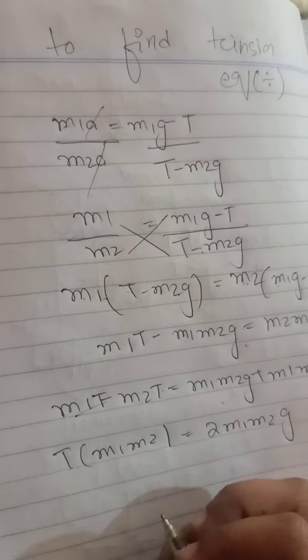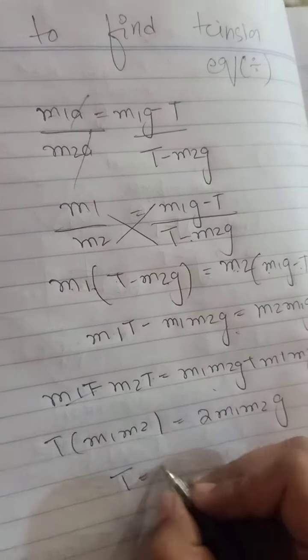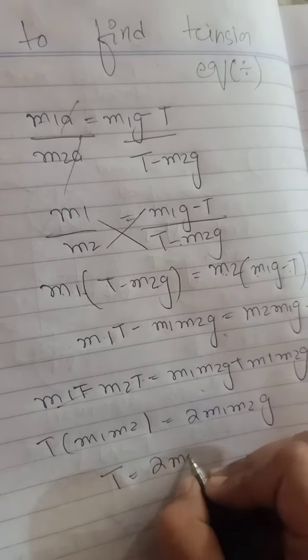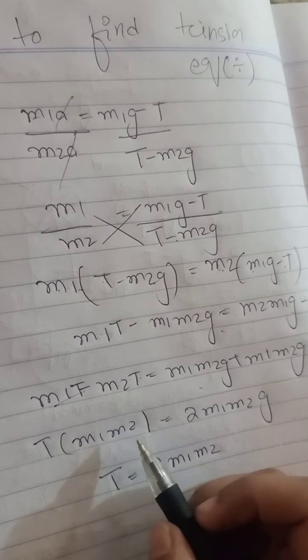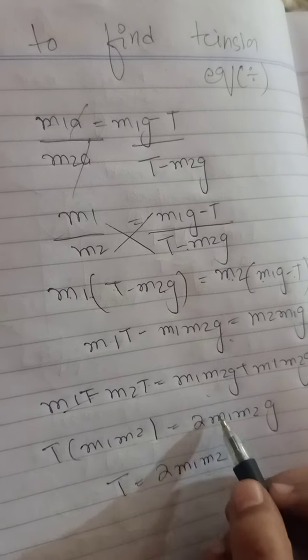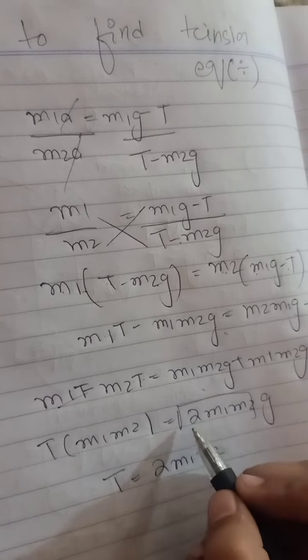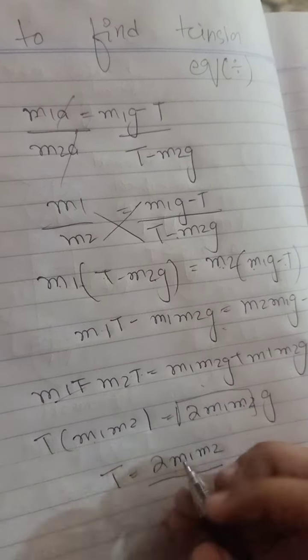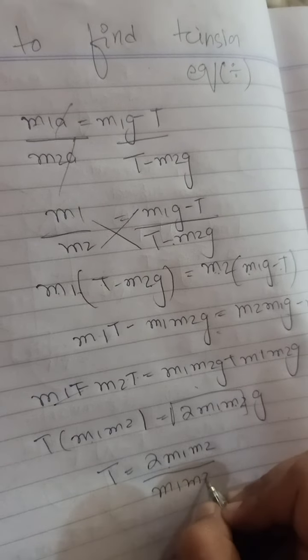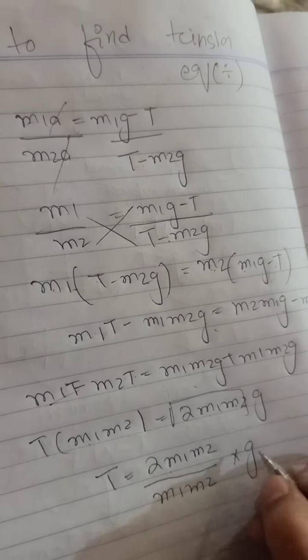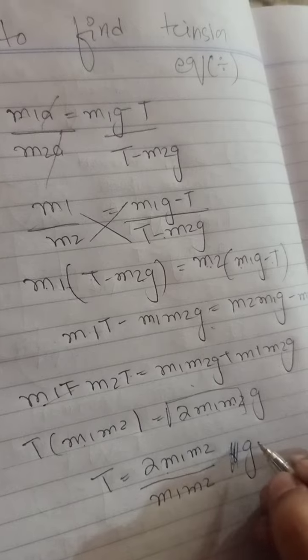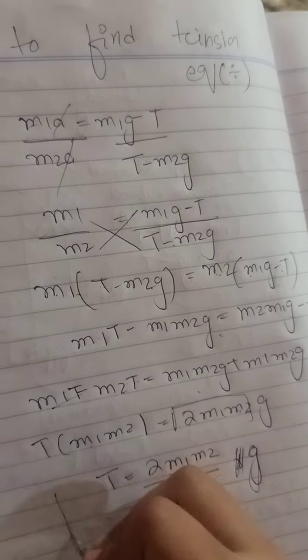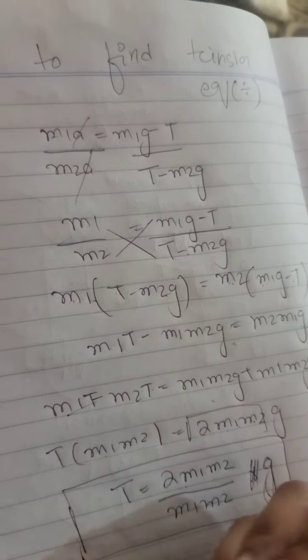So we can write that T is equal to 2 m1m2 g upon m1 plus m2, because we have two values, first the 2 m1m2 and next g written simply. So this is the value of the tension.